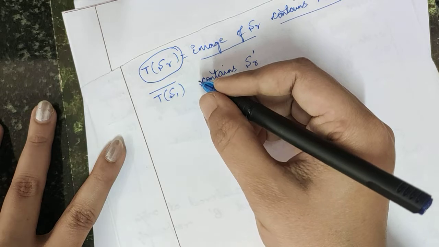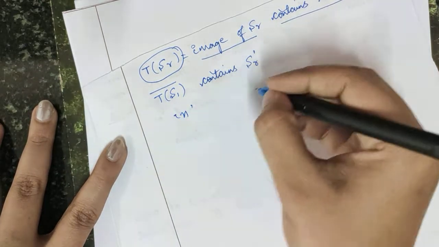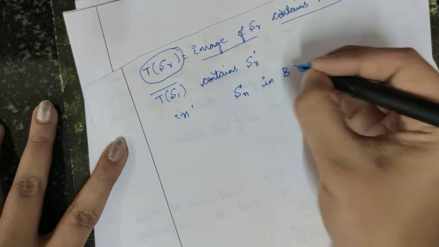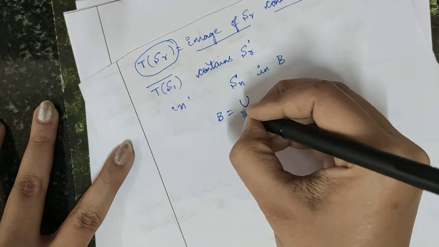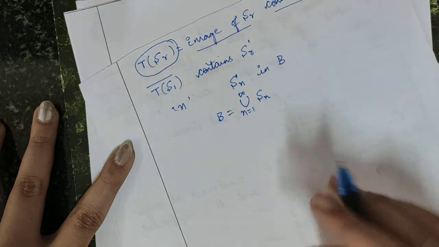Okay. So now for each positive integer n, I will consider an open sphere Sn in B. That means I can write B as the union of all open spheres.